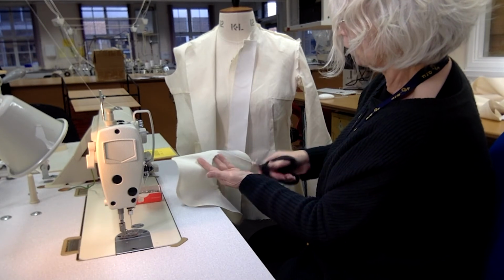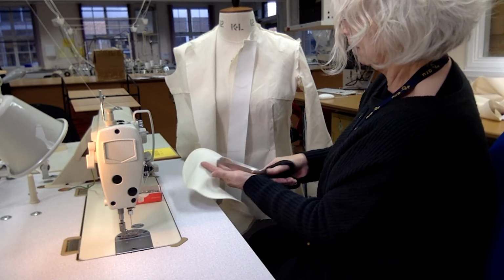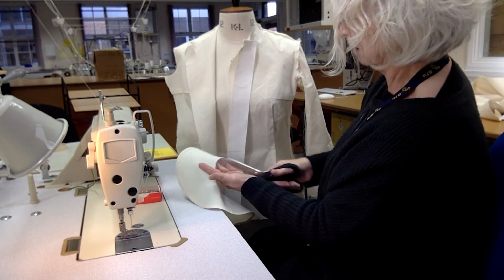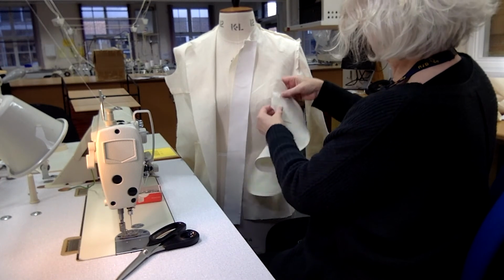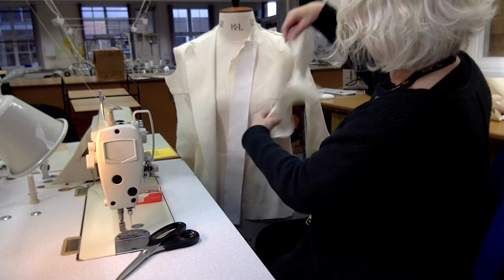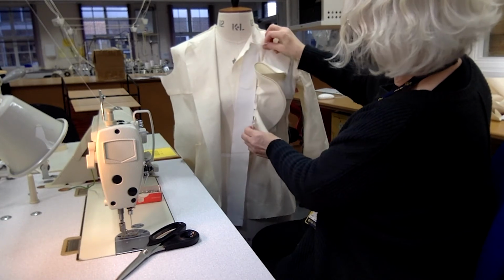So once you've gone all the way around that inner circle, like so, now I will be able to stretch that a lot easier to go into that button stand.